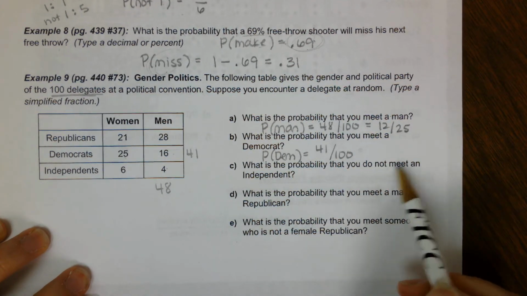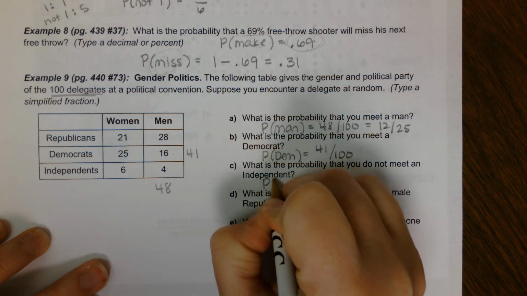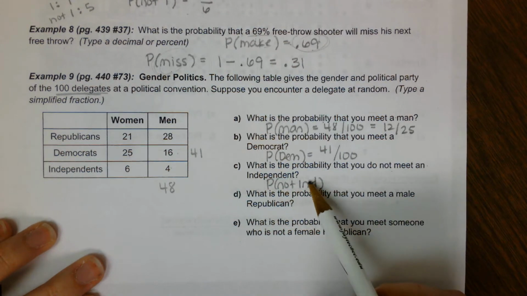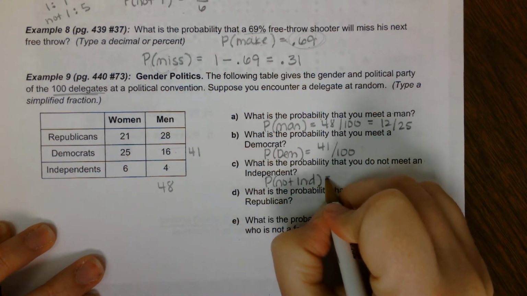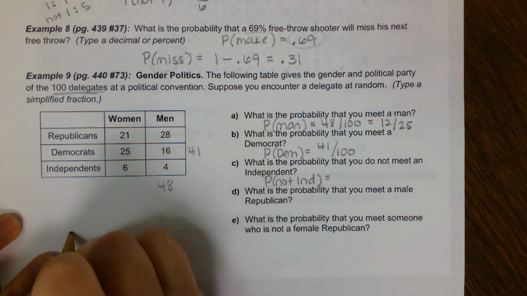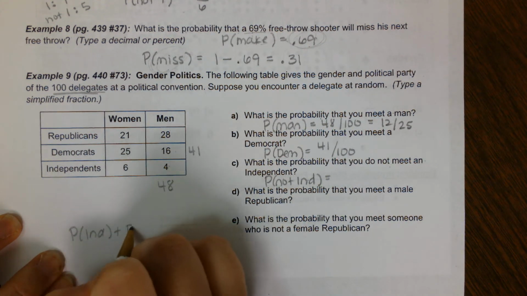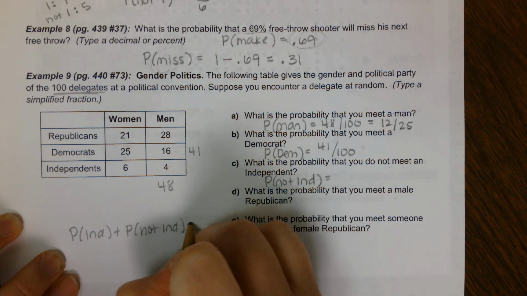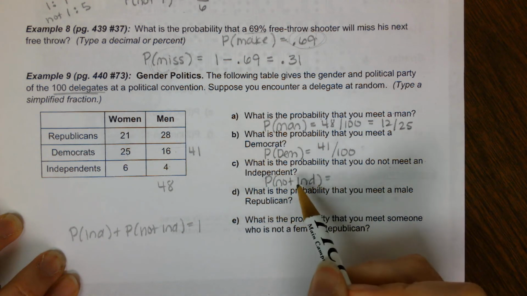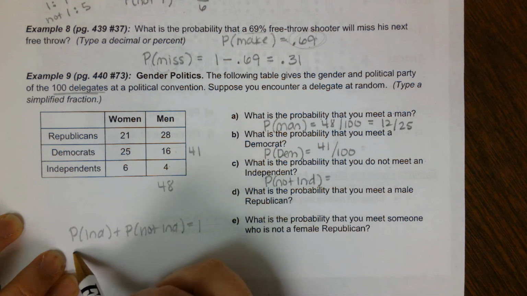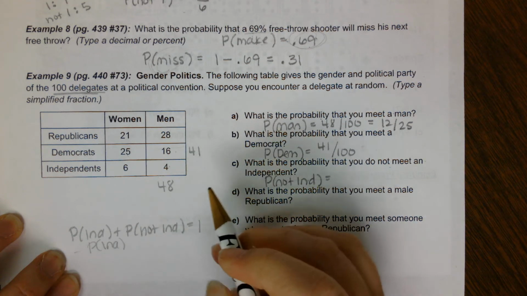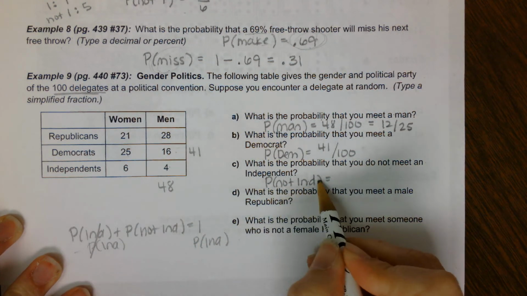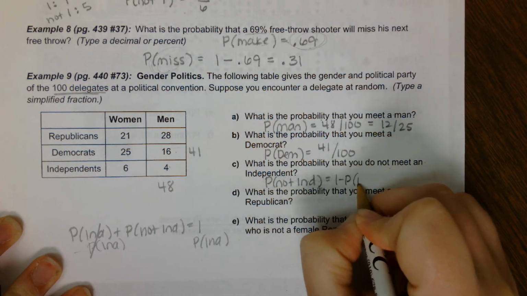Okay, what's the probability that you do not meet an independent? So if we don't want an independent, the probability of getting an independent plus the probability of not getting an independent, because those are two opposites and they encompass everything, has to add up to 1, right? So if we subtract the probability of getting independent from both sides, the probability of not getting independent is going to be 1 minus the probability of getting independent.